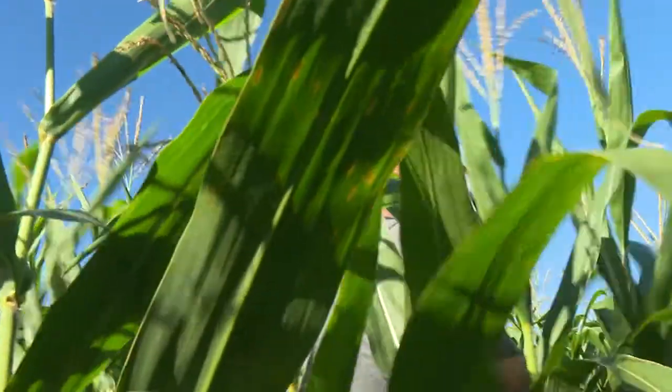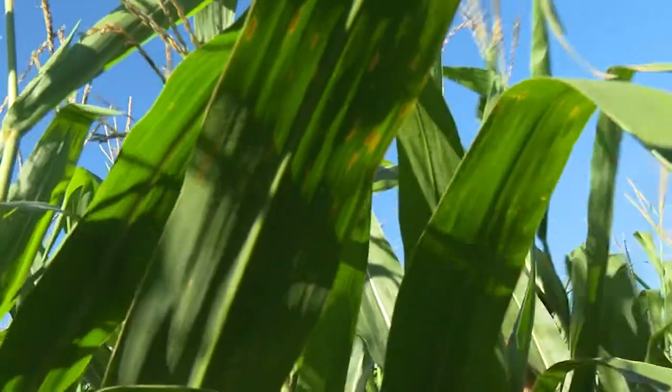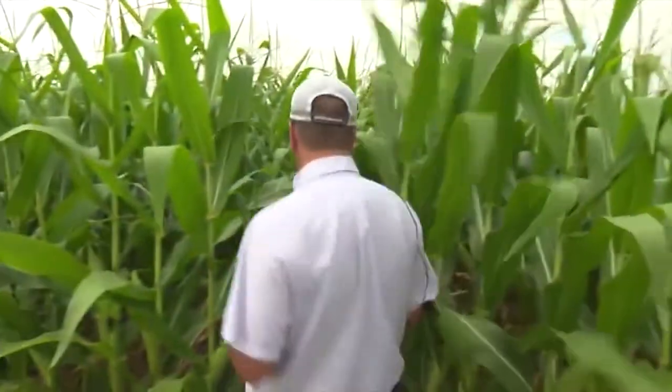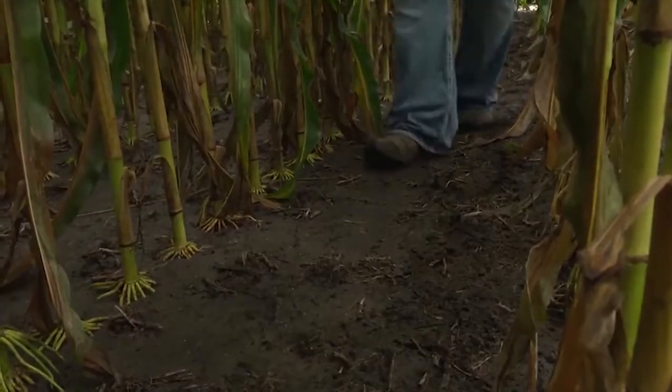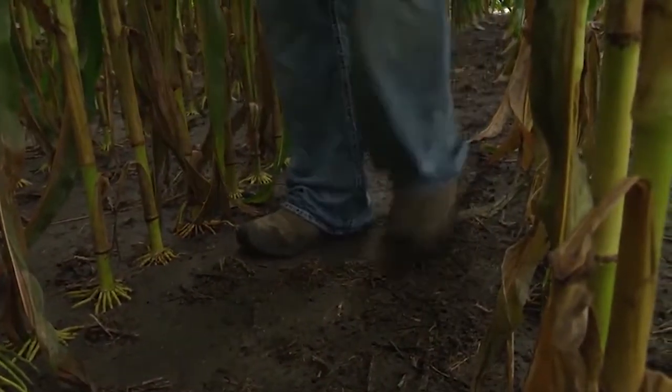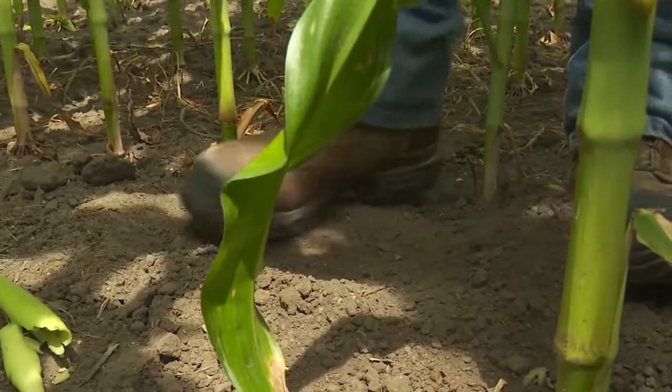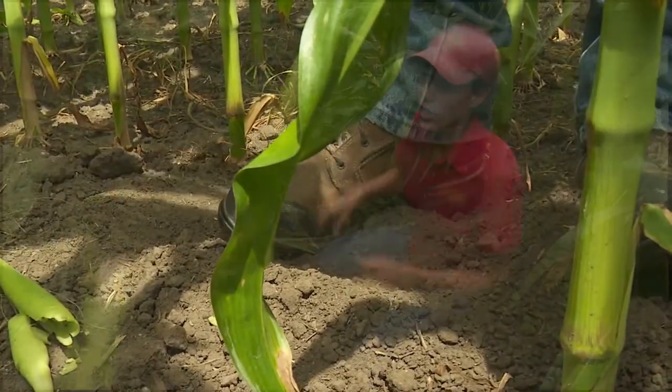Disease can occur at any time during the corn growing season, so it's important to know the signs and to scout regularly. Corn stalk diseases in particular should be scouted toward the end of the growing season. The presence of stalk disease will impact decisions about crop and integrated pest management, or IPM.